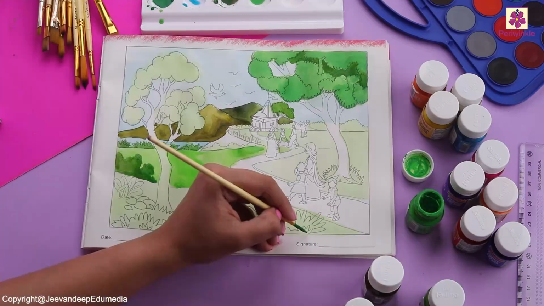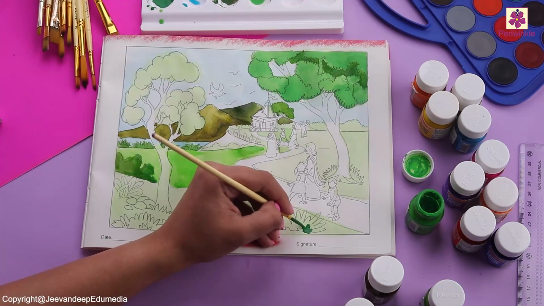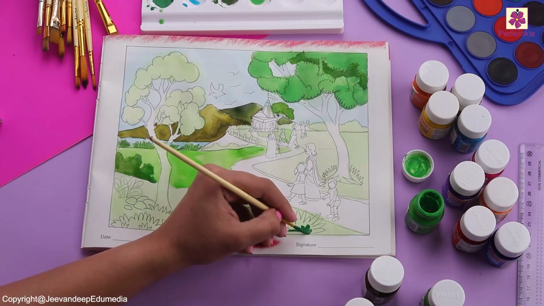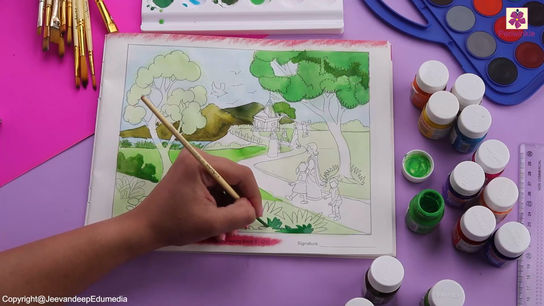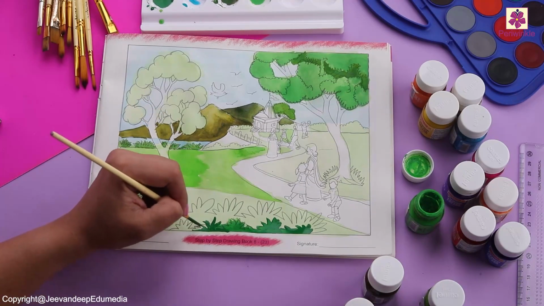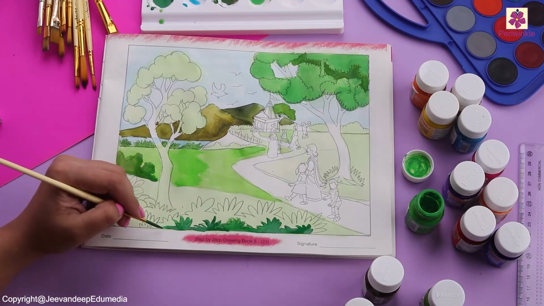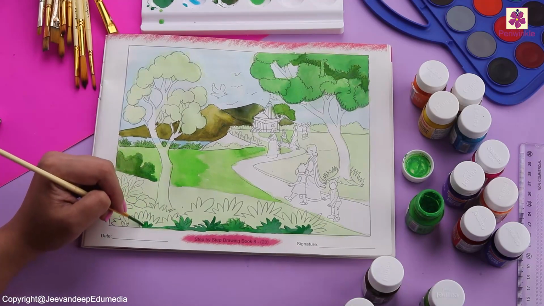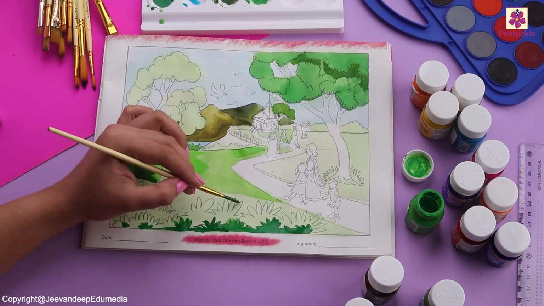This part needs a lot more detailing as it's right in front. So let's take a thin brush and start painting these bushes. We will only paint the front part with dark green. The back side can be done with light green.